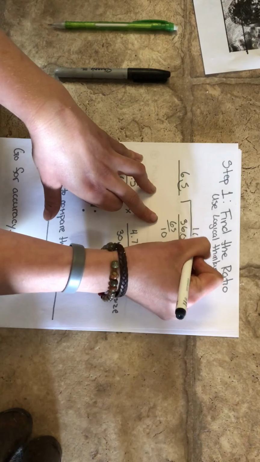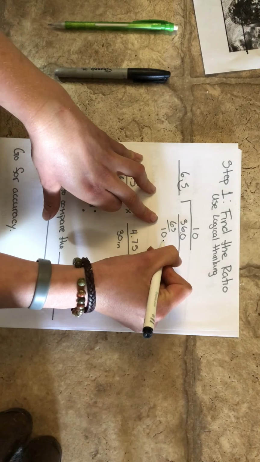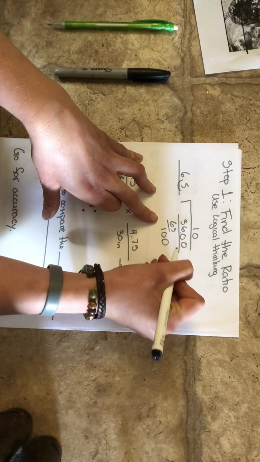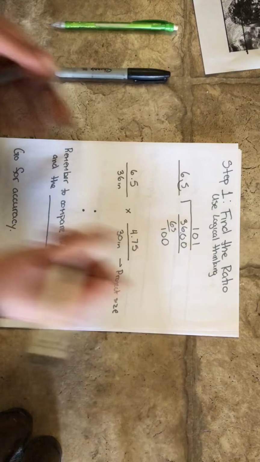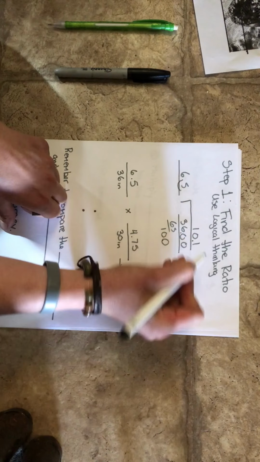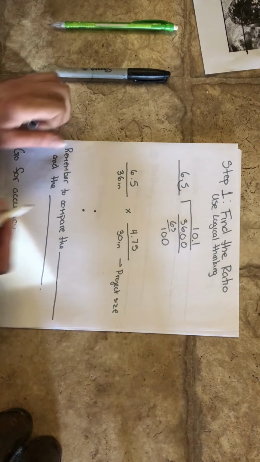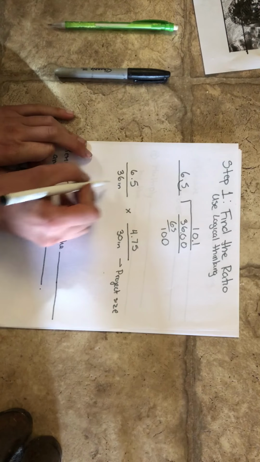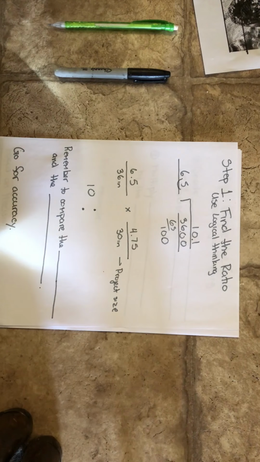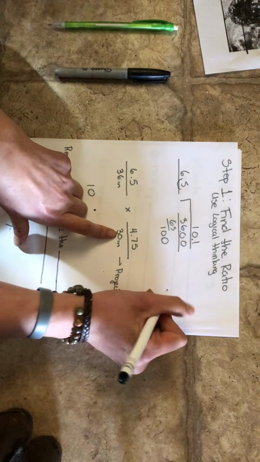And 10, 0. Let's add another 0. It's going to go in once, and we're going to have a remainder. And then we have to move our decimal back. So I've got 10. So this one, we're going to estimate. We're being accurate, right? 10.